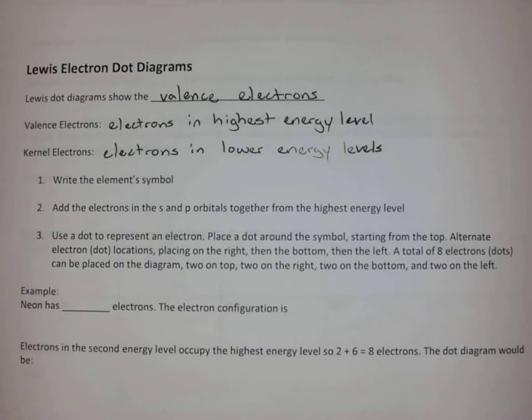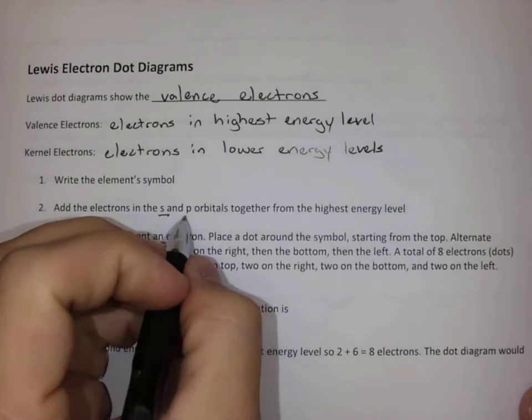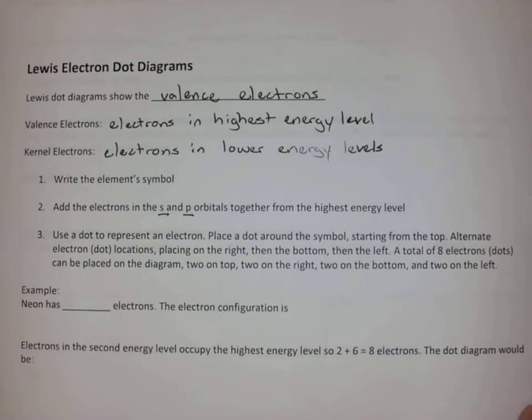So if we're filling in the d or the f orbitals, we only have our s orbital electrons that are in the highest energy level. The d and f orbital electrons are filling in lower energy levels.